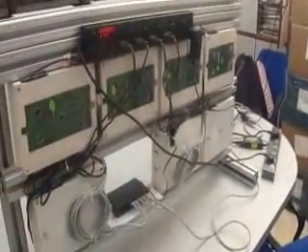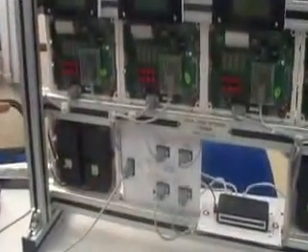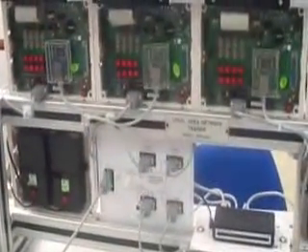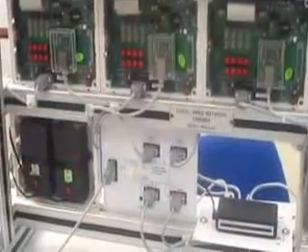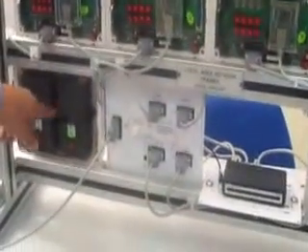Okay, now come. In the lower section we have to give the power supply for each node. These are the power supplies for each node: node 1, node 2, node 3, node 4. Okay.